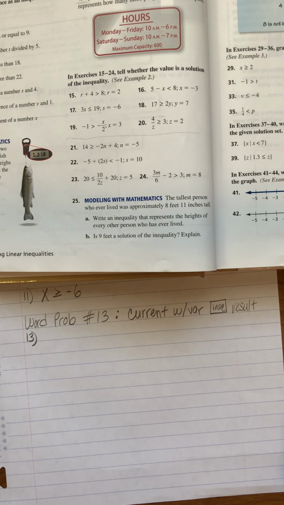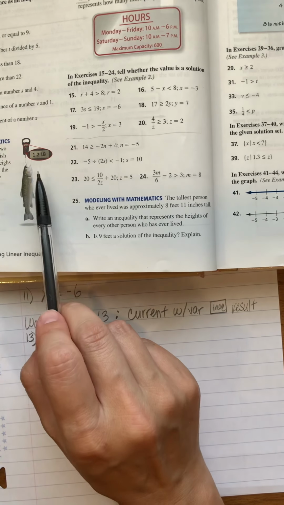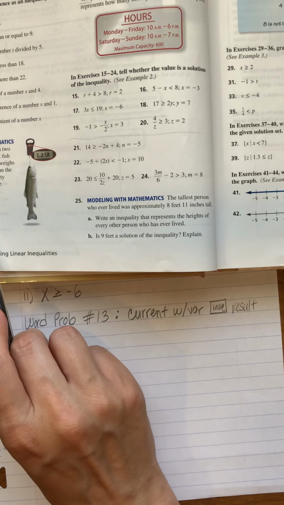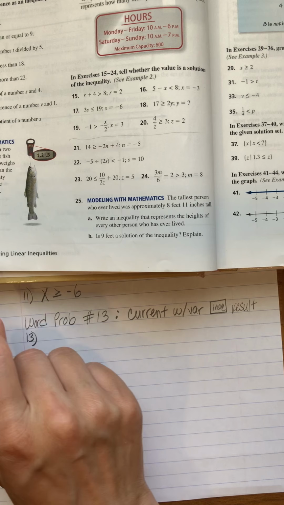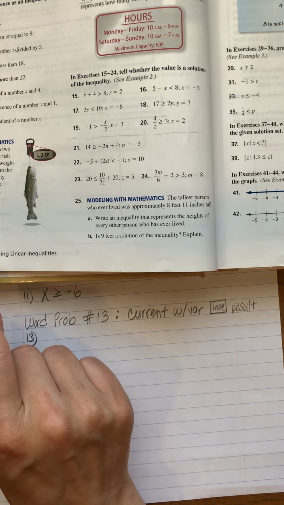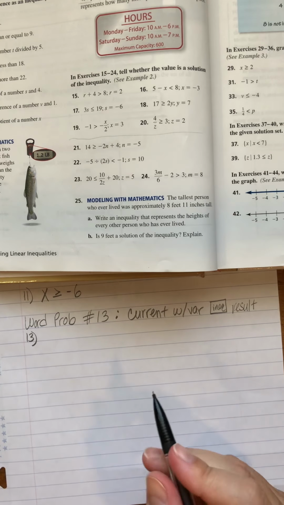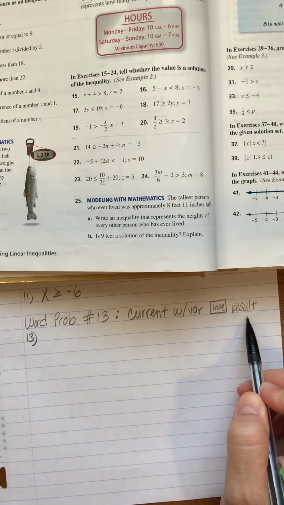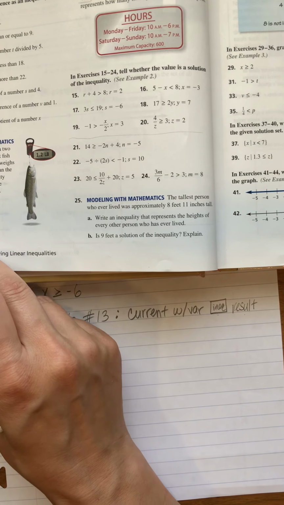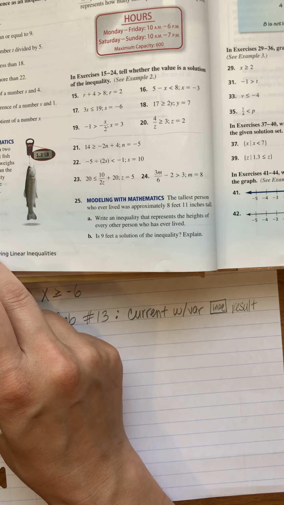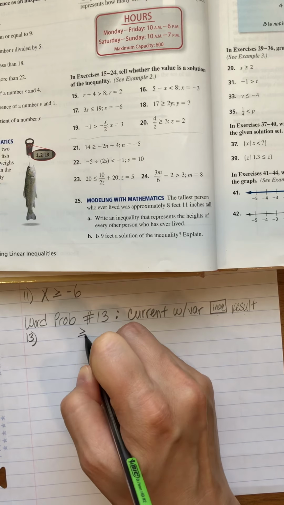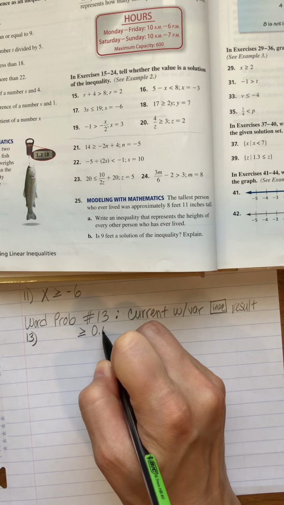Okay, so the current situation is I have 1.2 pounds for this fish. And I know that the second fish is going to weigh at least 0.5 pounds more than the first fish. So this at least 0.5 pounds, that's going to be the inequality and the result. Let's remember at least. If I have at least $20, I can have 20 or more. So that would be greater than or equal to 0.5.